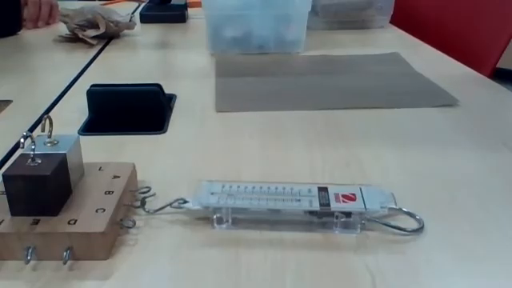Now answer the following questions. Was your hypothesis correct? Complete the sentence and then summarize the effect that the roughness of the surface has on frictional force. Use data to support your answer. My hypothesis was, correct or incorrect? And then complete the sentence.